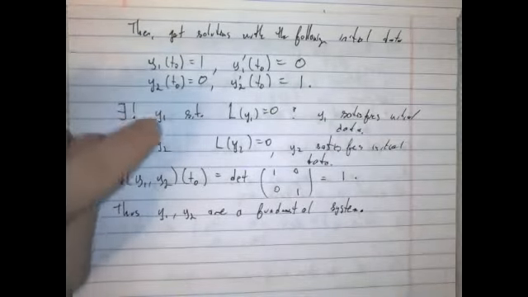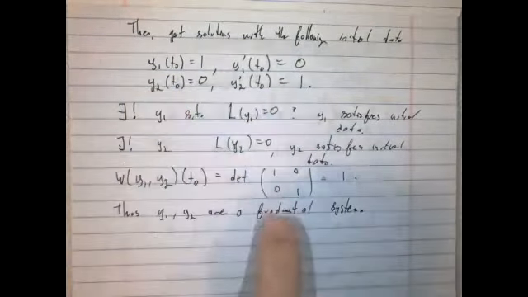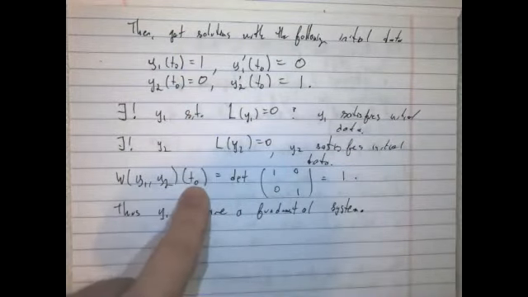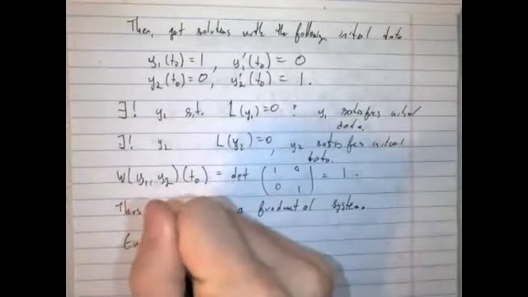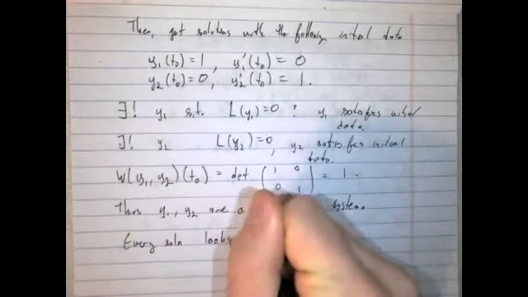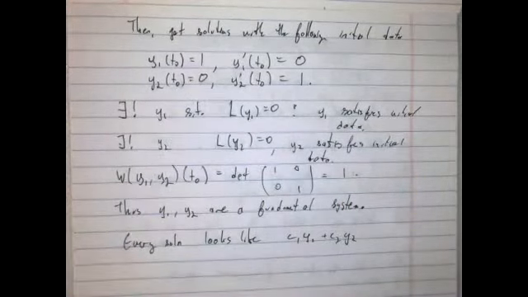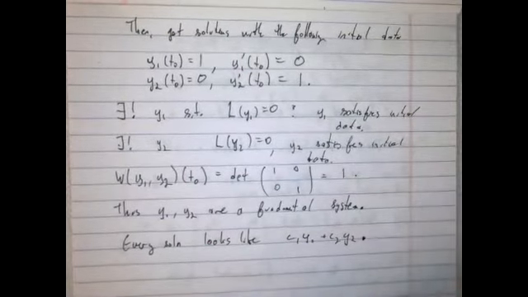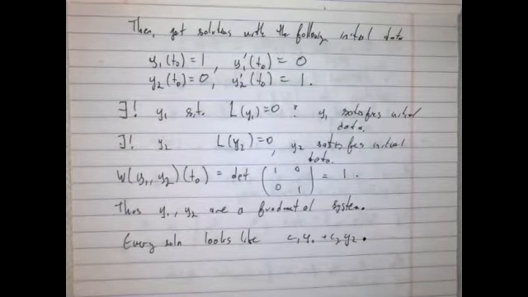Maybe not explicitly, but by the existence and uniqueness theorem, we can produce y1 and y2 satisfying this initial data, such that the Wronskian of these two solutions at a certain time t0 is not equal to 0. And as we showed yesterday, this is enough for y1 and y2 to be a fundamental system. So every solution to this differential equation looks like c1 y1 plus c2 y2 for some choices of constants. How are we doing on this? Have you gotten back into the memory of this Wronskian business?